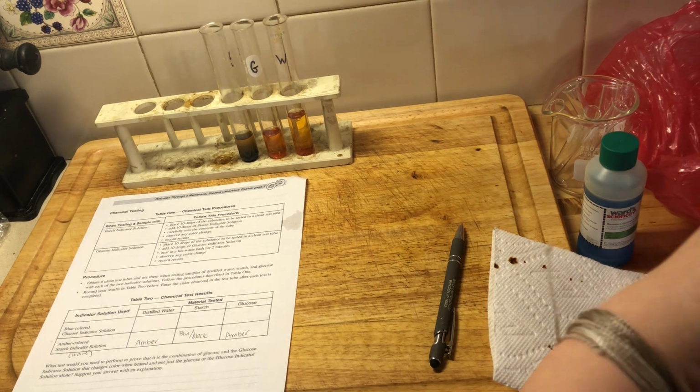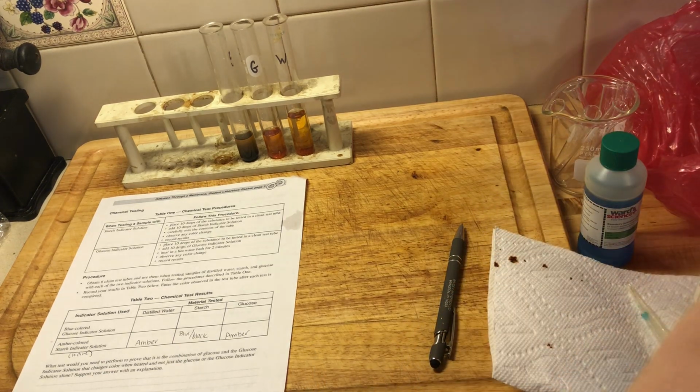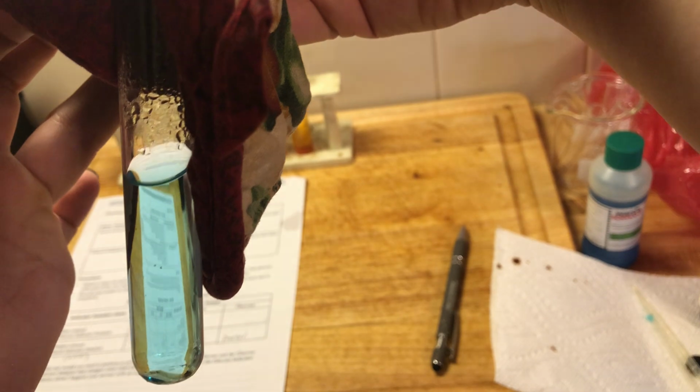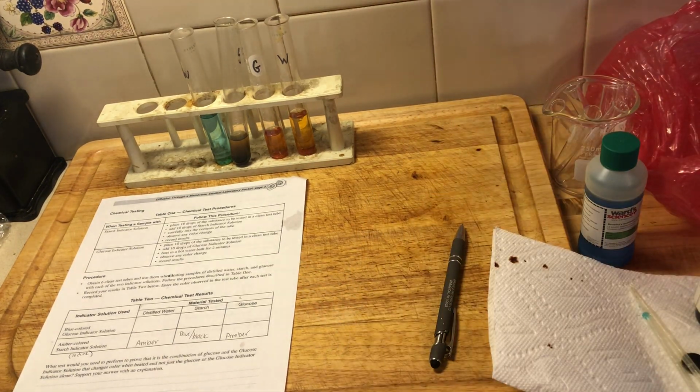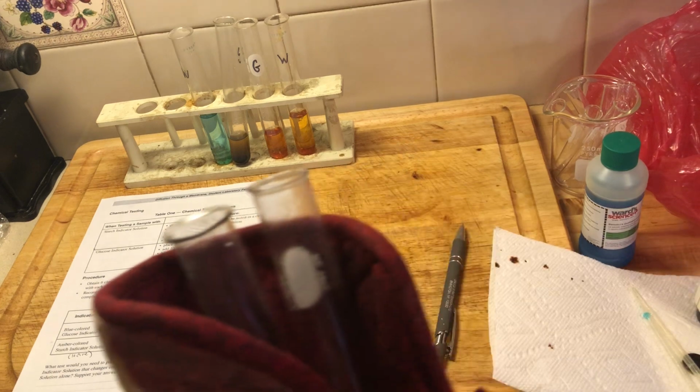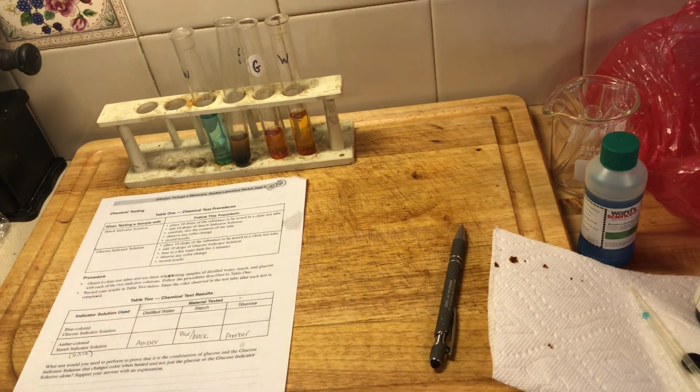All right, so these are very hot, so pardon my mitts here. So here's our water test tube, still blue after being in the heat bath. Okay. And then I have our starch and our glucose. Ooh. Oh. Oh is correct.